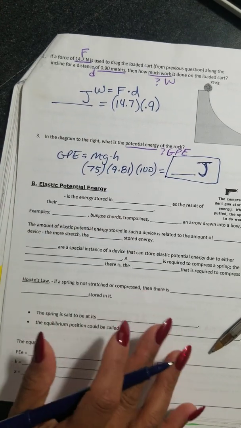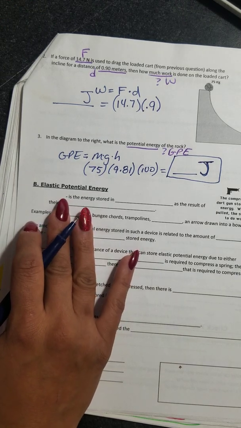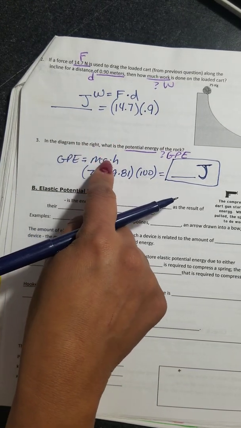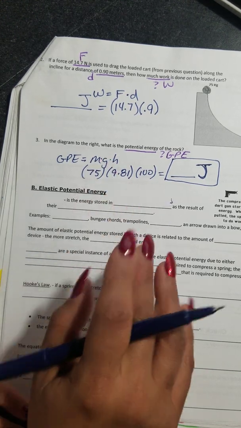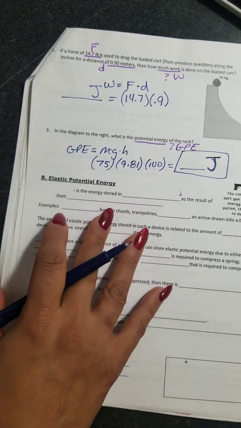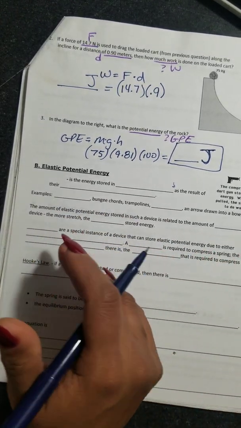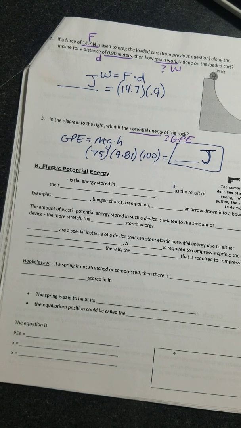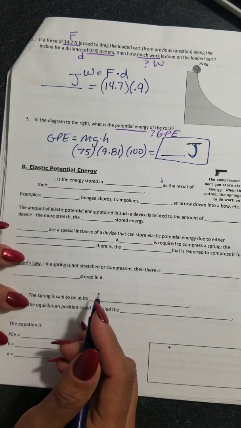The next one, elastic potential energy. This is also a potential energy. Now, GPE up here is an equation that you talked about in school, in middle school actually. And elastic potential energy is an equation that's not taught then. So this one's probably a brand new equation for you, and you probably haven't talked about this vocab. This might be something completely new for you. So let's look at that. We have some blanks to fill in.